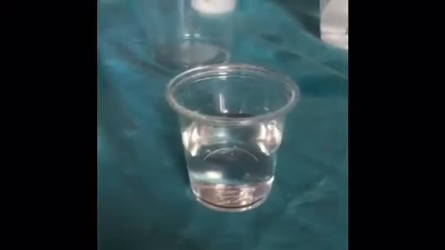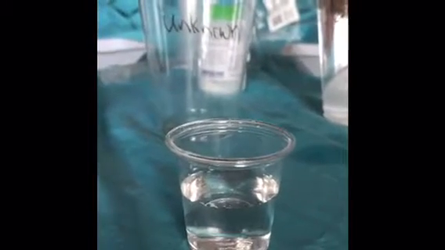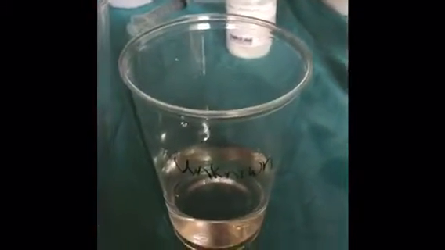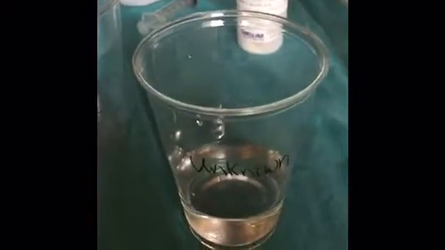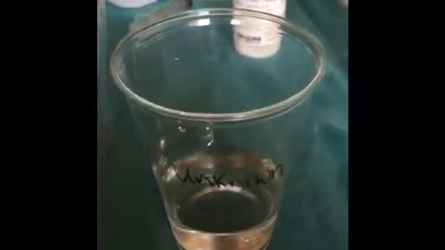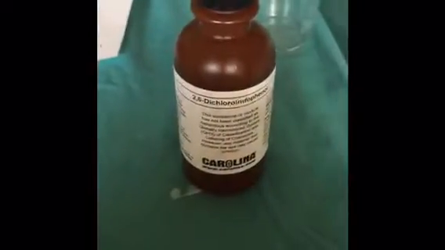Okay, so I have now taken some of the ascorbic acid solution and filled the cup to about the 60% mark, and then I'm going to add it to the unknown. I have now added 50 milliliters of purified water to the unknown cup, and now I'm going to stir.